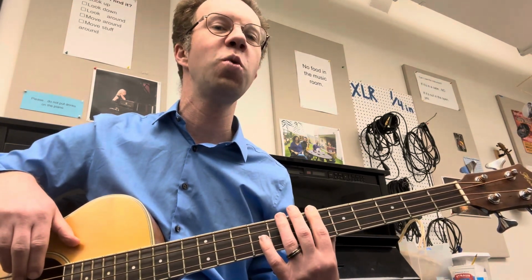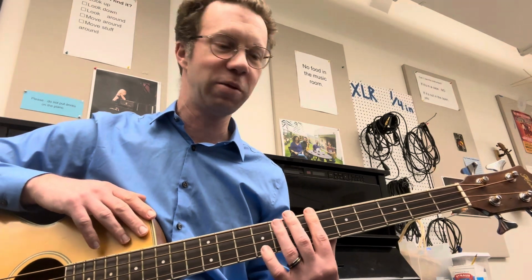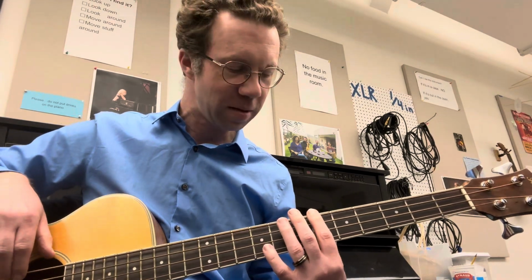Now, I saved this for last because it's the most complicated. Because instead it has a 2-5 turnaround. That means in measure 9, you're going to play the 2 chord, and in measure 10, you're going to play the 5 chord. That's a different turnaround than you would use in the other two blueses. But it's not hard because the 2 is always 2 frets up from the 1.